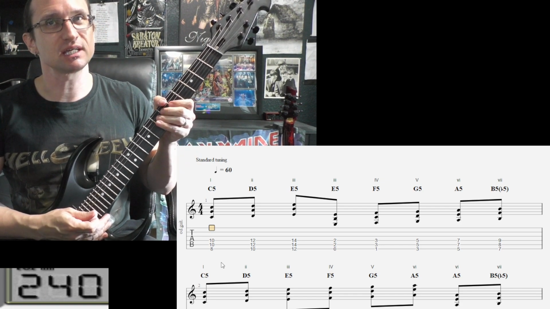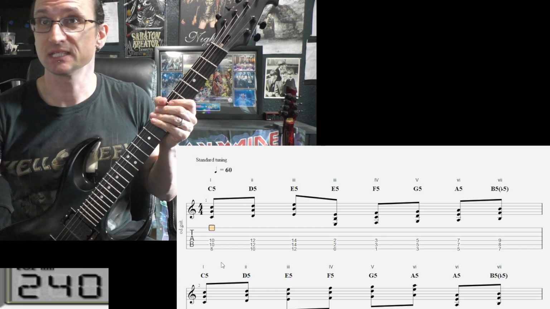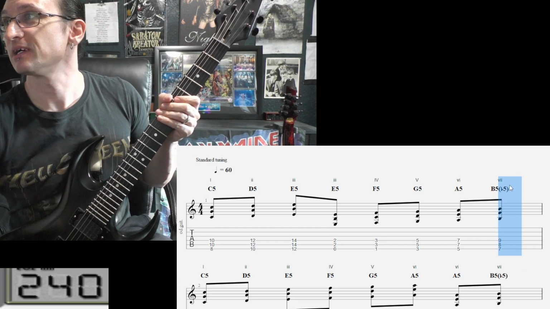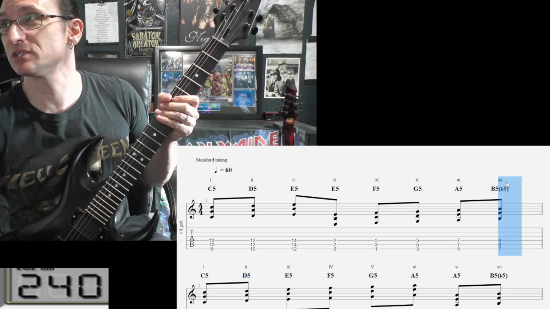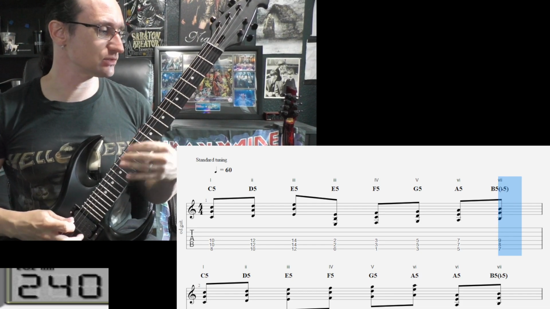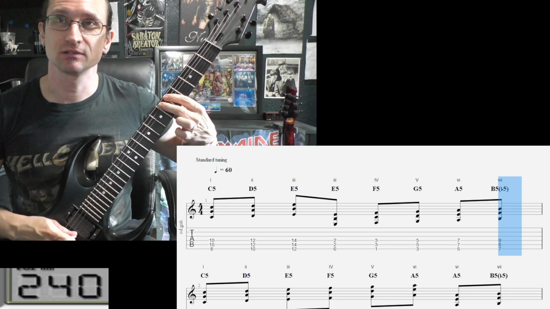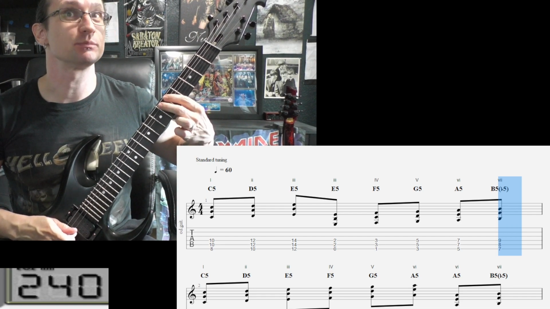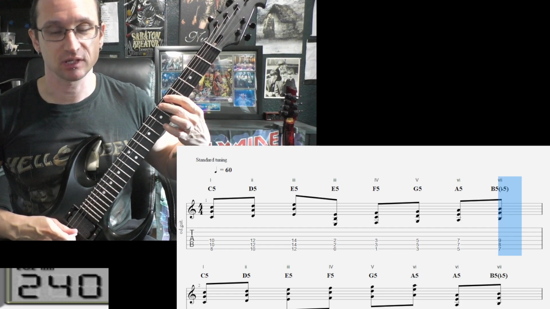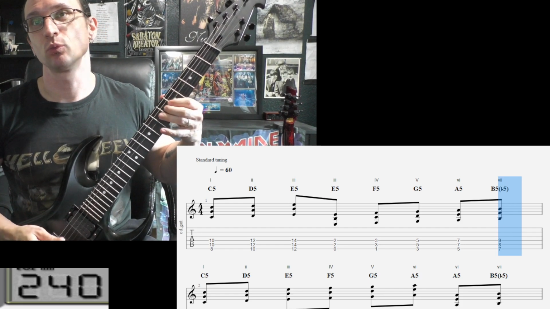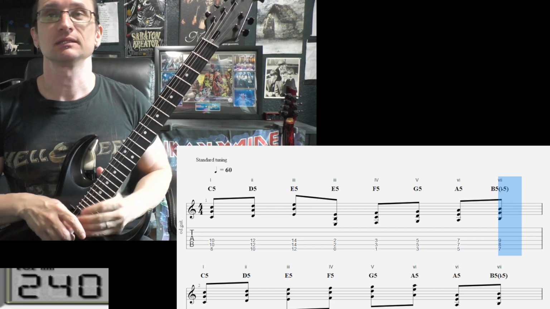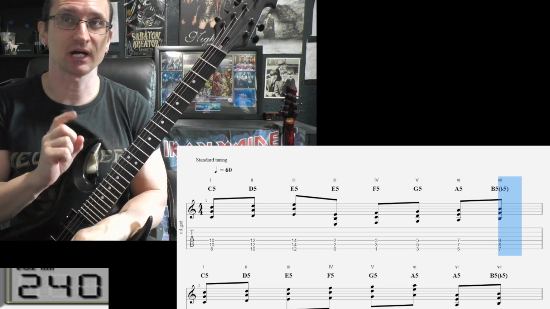And now the seventh mode. Position number 7 has this: 1, flat 2, flat 3, 4, flat 5. Diminished fifth or flat 5. Flat 6, flat 7, 1. The seventh position has a flat 5.